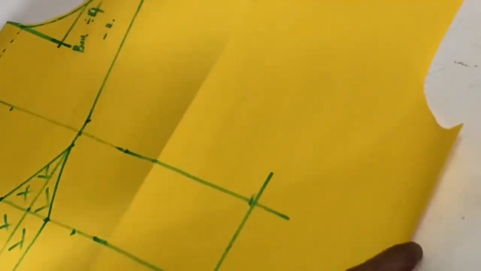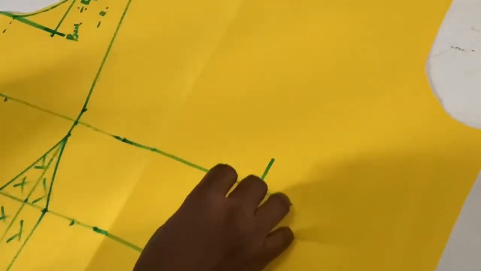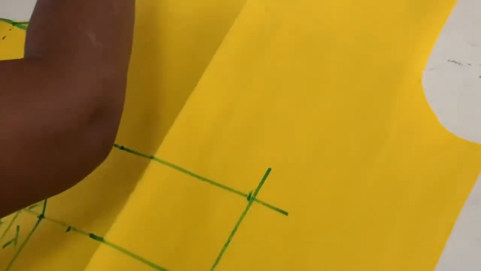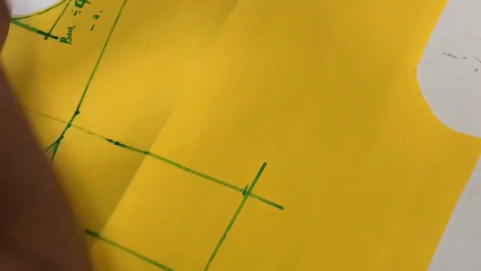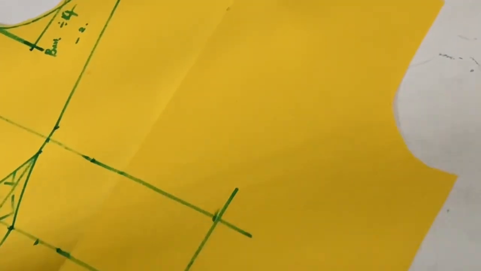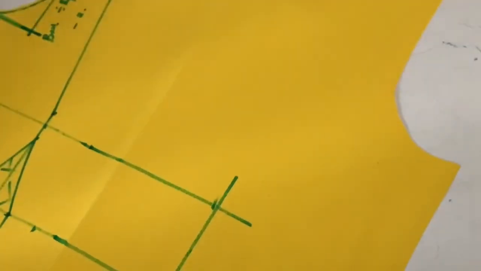So the dropping, I'm looking at my measurements. The dropping I gave to my clients on the other side, the dart is topping up our bust. Now one side is having a princess dart, shoulder princess dart, while the other one is not.